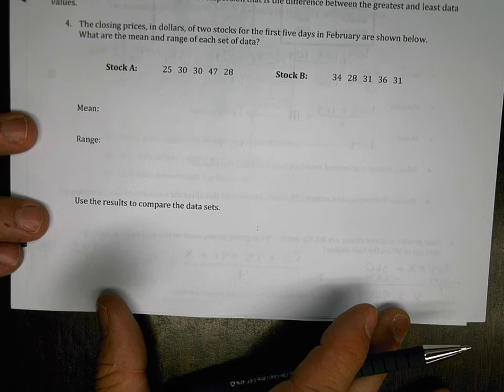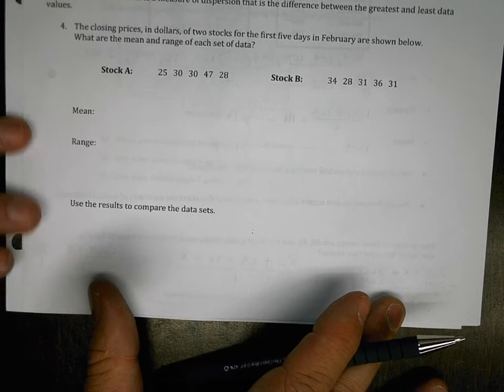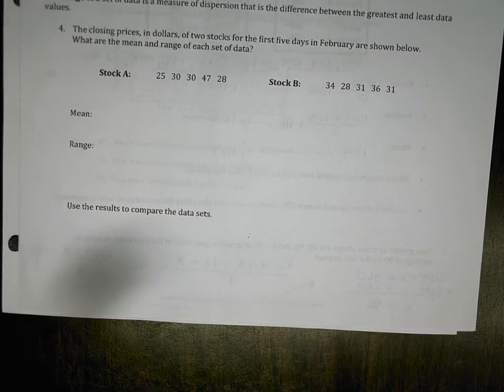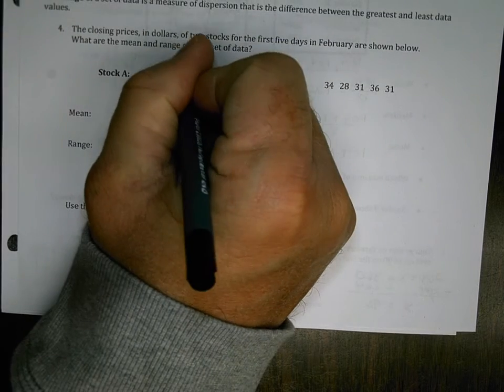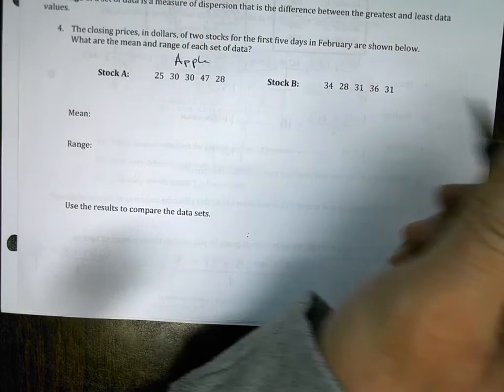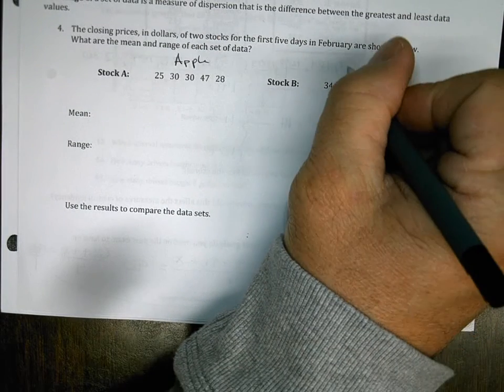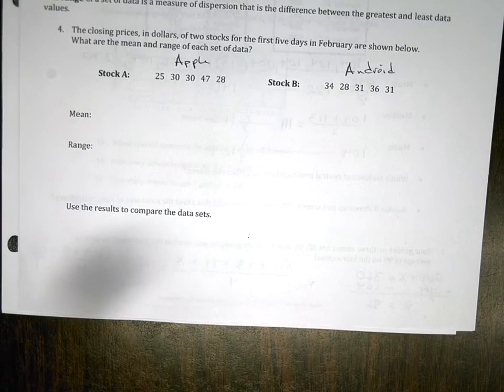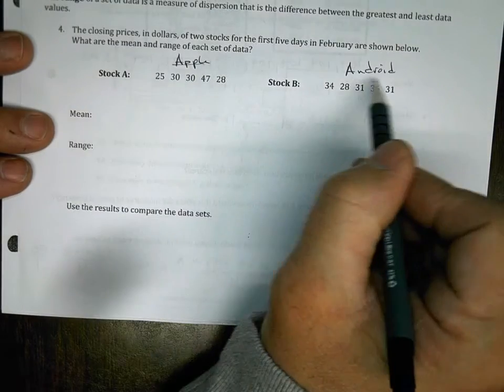All right, let's do the last question together real quick. So we have stock A and we have stock B. Let's say stock A is Apple and stock B is Android, right? Okay, so we got Apple phones, we got Android phones.